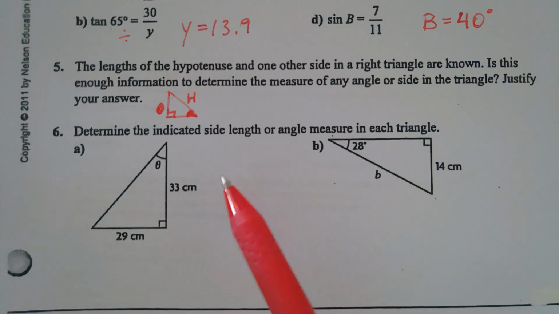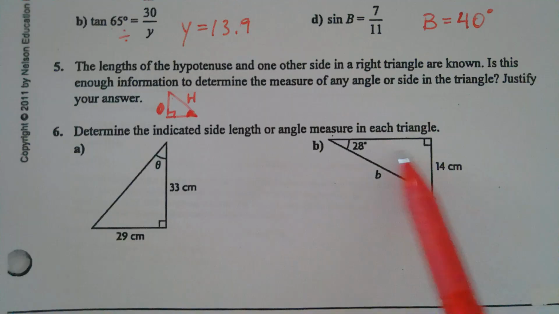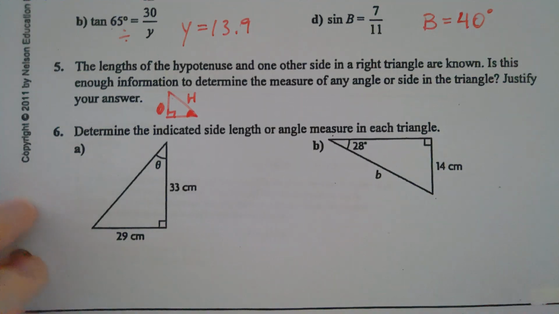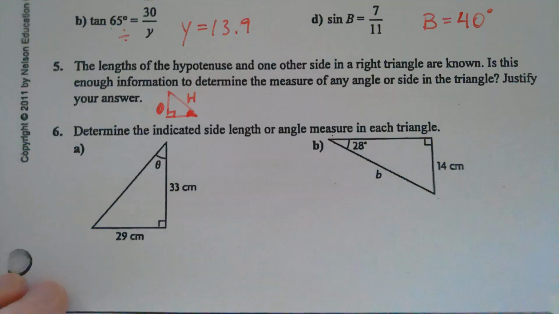Are you going to see these questions on the test? Of course. That was what we went over at the beginning of the class. All right. So these ones right here, label the hypotenuse, opposite, and adjacent, and figure out which one of the SOHCAHTOA to use.